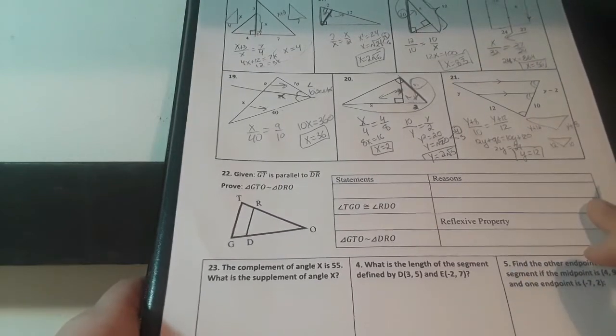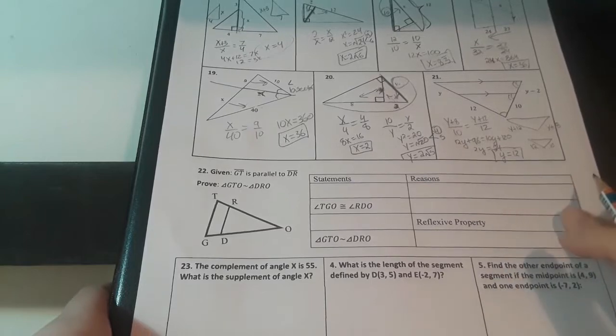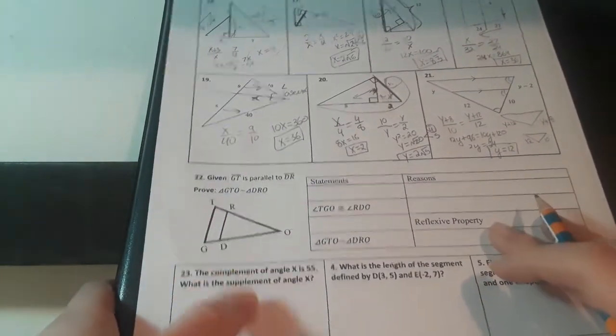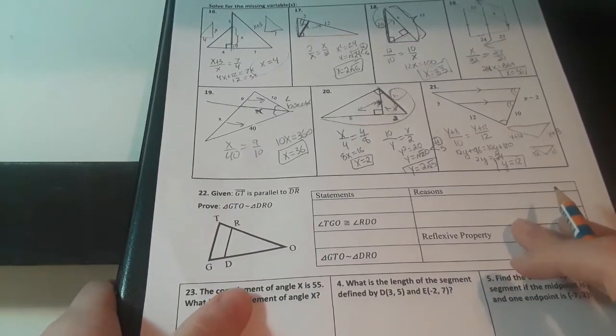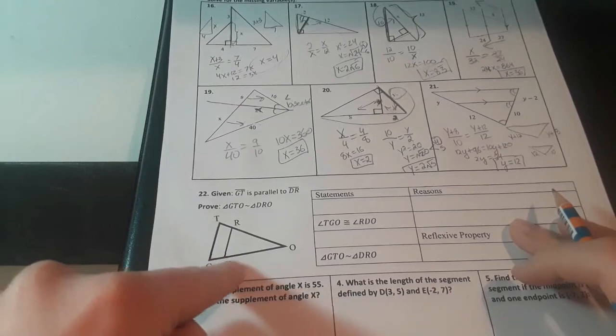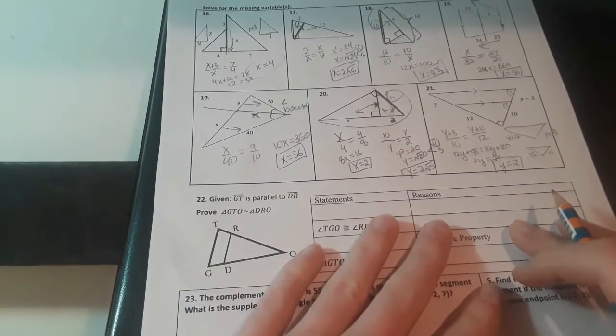All right, now you guys do have a proof on the test. I don't have a list of options here on the review assignment, but there will be a little box with options that you can use to fill in the spots. But for proofs, it works the same way as congruent triangles. You're going to add the given information in the picture, figure out what you would need to prove that the triangles are similar, and then go into the proof and fill it out.